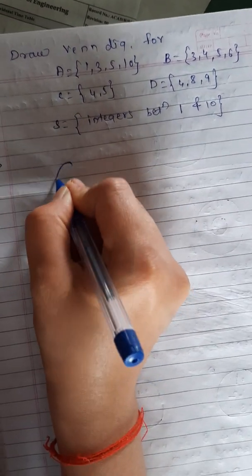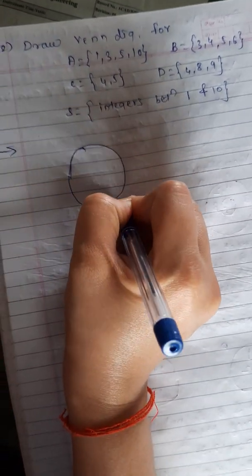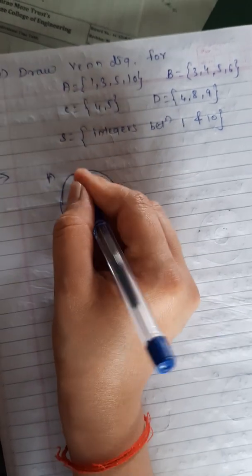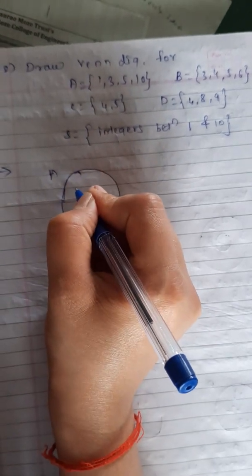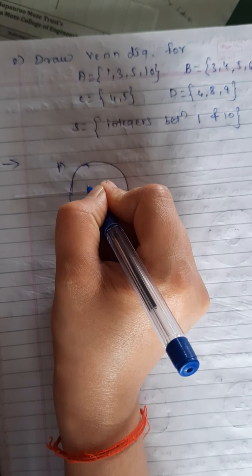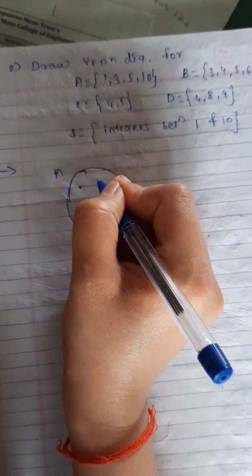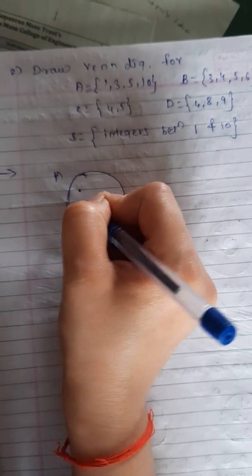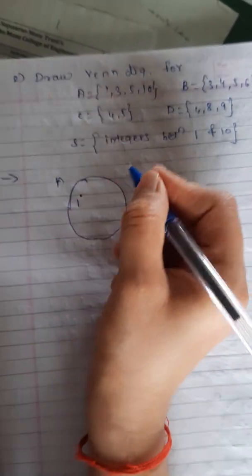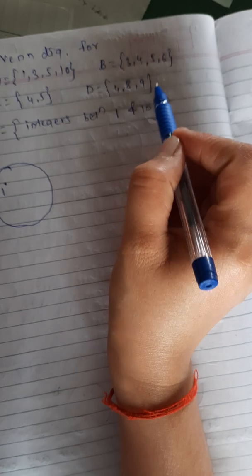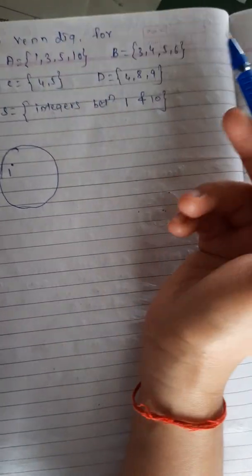First we draw for A. So A is 1. Okay, next 2 is not present.